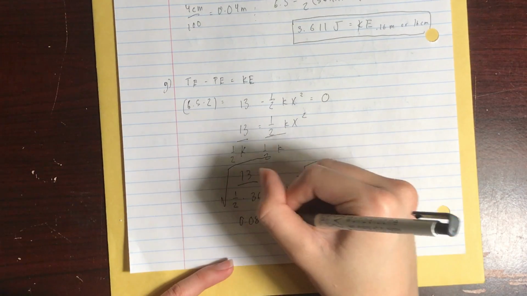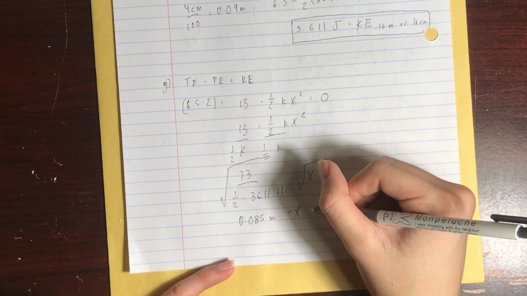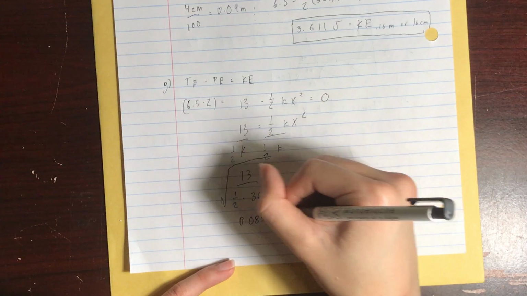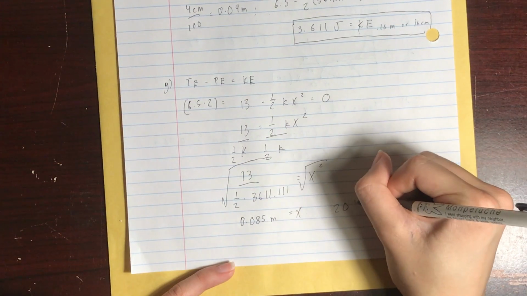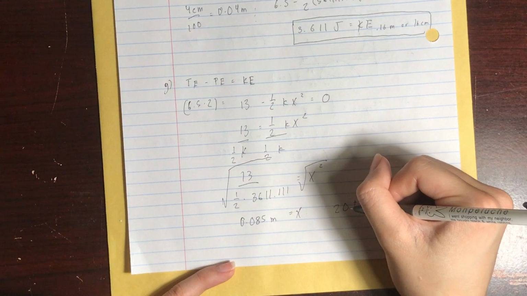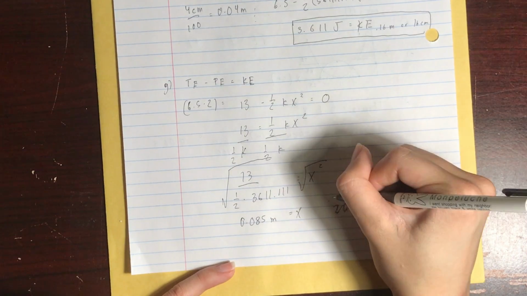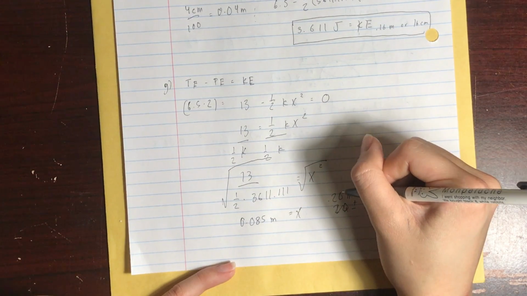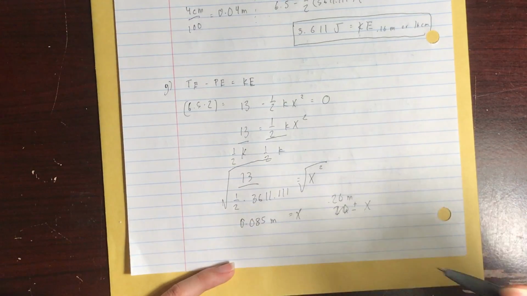So if we want to find the actual turning points, then we have to add and subtract this distance x from 0.2 meters, which is where equilibrium is, converted from 20 centimeters.